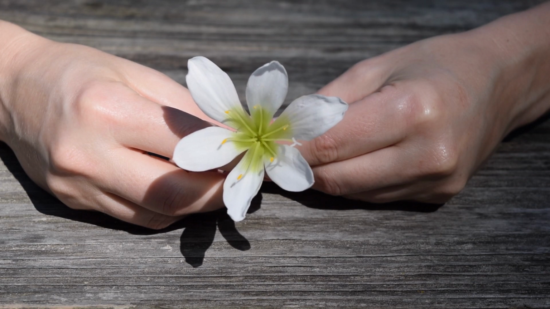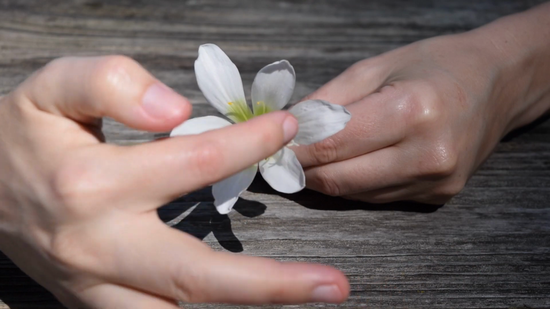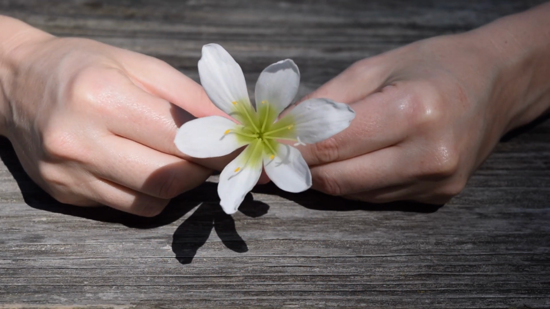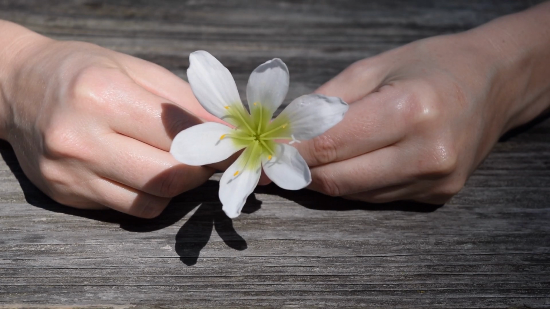First, let's talk about the petals. So on this flower, here are the petals. Here, they're white. On other flowers, they can be very brightly colored. Their job is to attract and guide a pollinator to the flower.